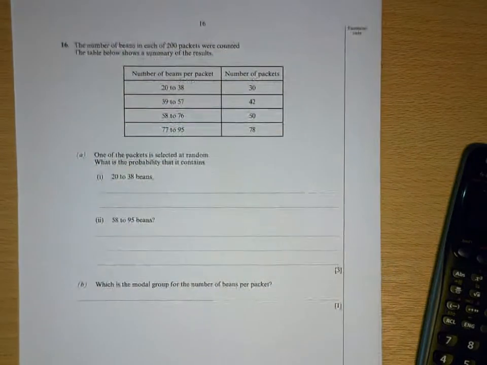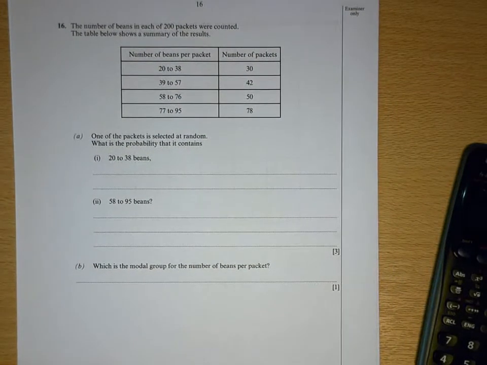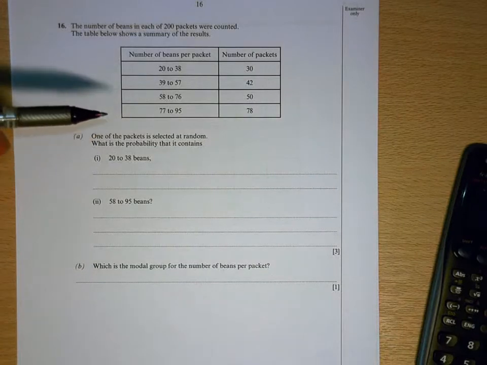Number 16. Number of beans in each of 200 packets were counted. The table below shows a summary of the results. So make sure when you're reading this table, in your mind, you're happy what information it's telling you.